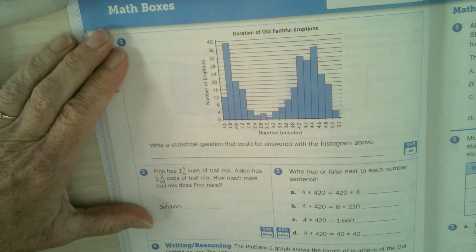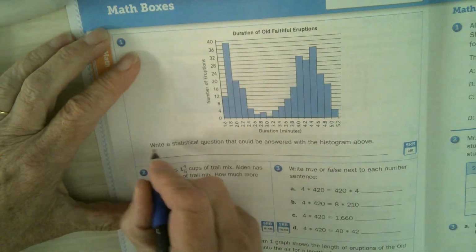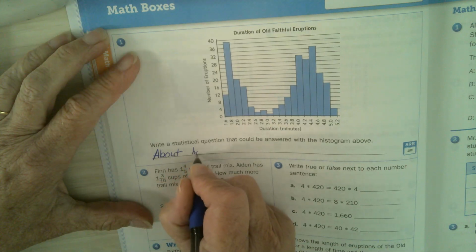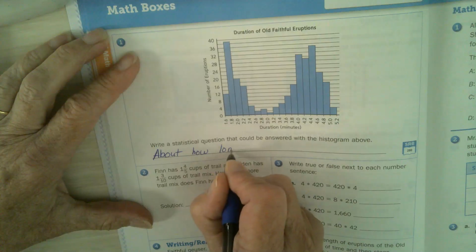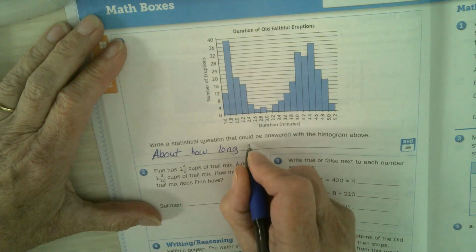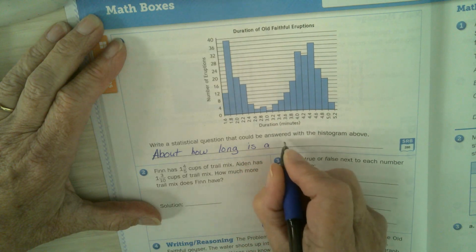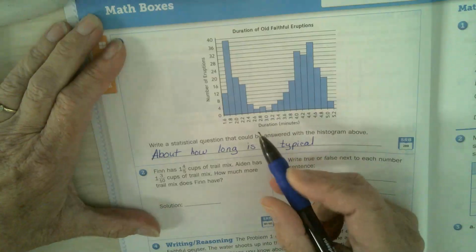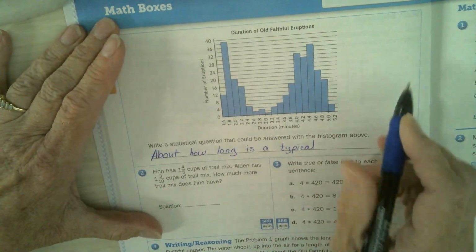We have to write a statistical question about Old Faithful, and we've already had a little discussion on this. A good statistical question would be about how long is a typical eruption? So let's write that down. About how long. Now you could have had other things written here, but it has to be a question, which means it ends in a question mark. You can tell there are just all types of lengths as to how long the eruption would last.